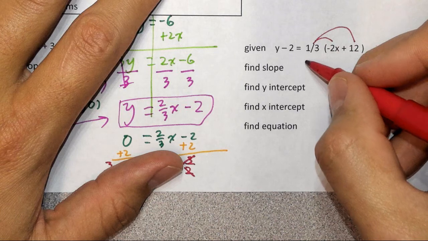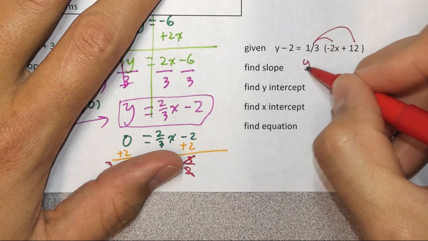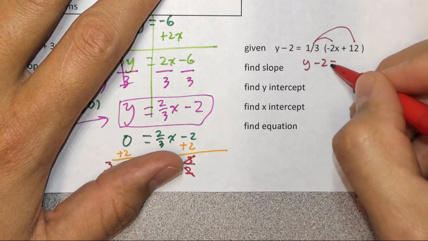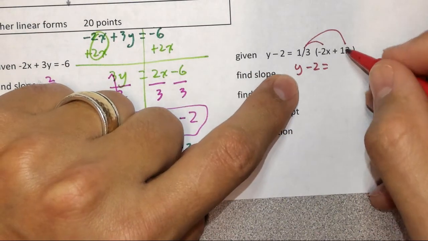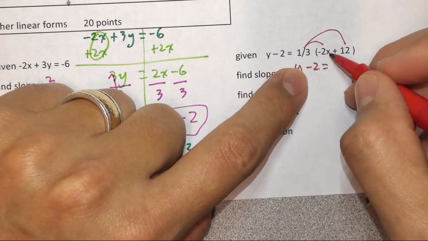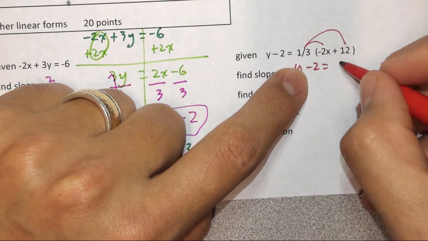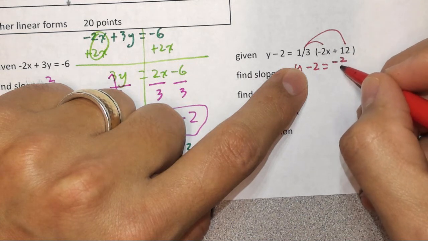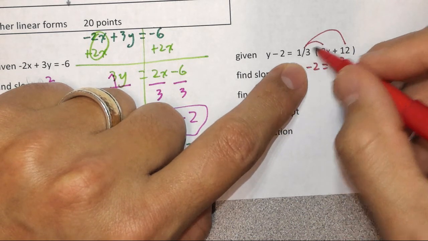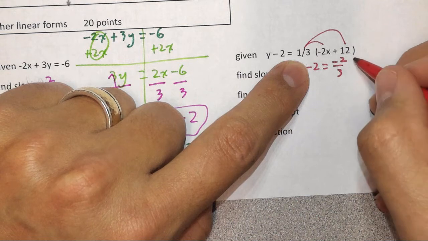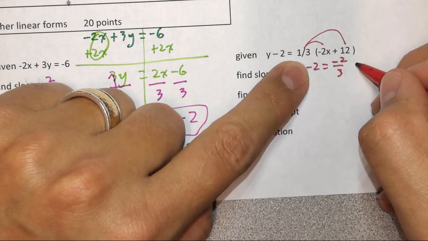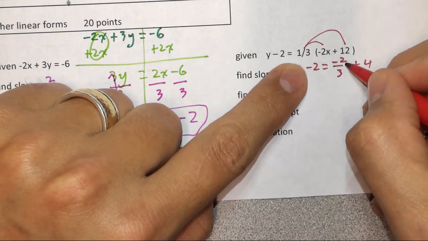And we are going to get y minus 2 over here comes down, equals comes down, and if I distribute 1/3 to 2, that should be negative 2 over 3, and then I get 1/3 of 12. 1/3 of 12 should be 4. Oh, there's an x here.